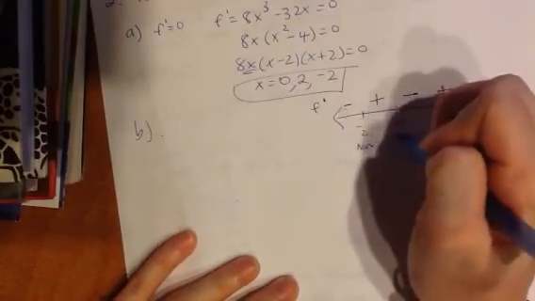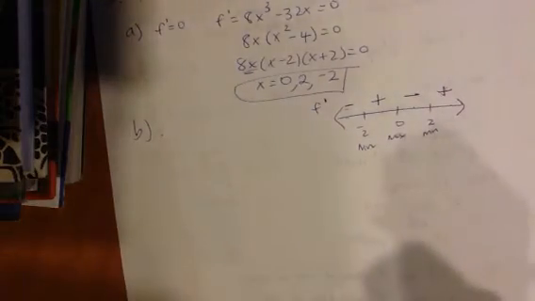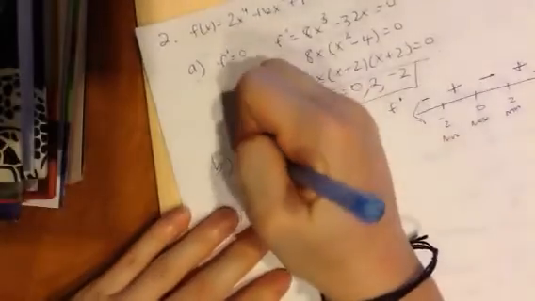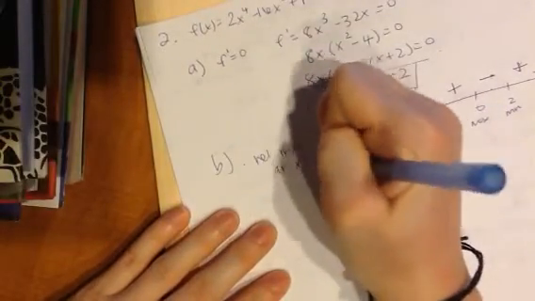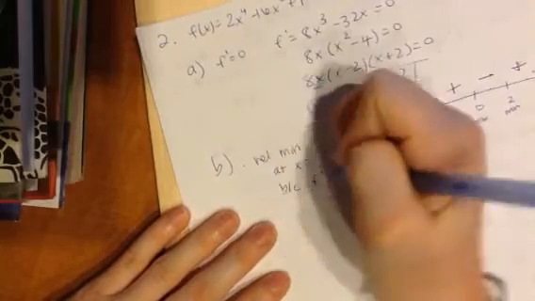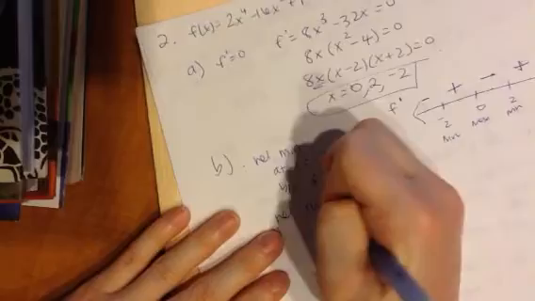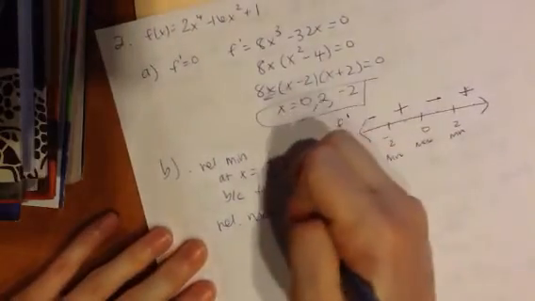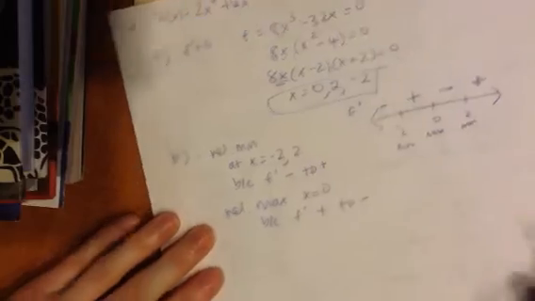Positive to negative, maximum. Negative to positive, minimum. So then you have a relative minimum at x equals -2 and 2 because f prime is going from negative to positive. And we have a relative maximum at x equals 0 because f prime is going from positive to negative.